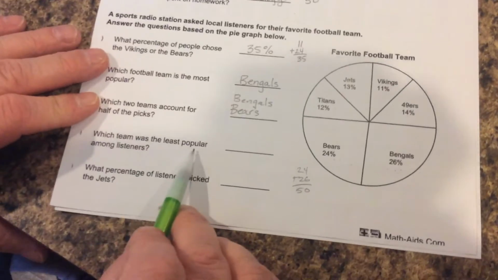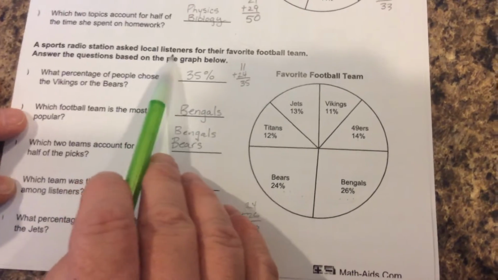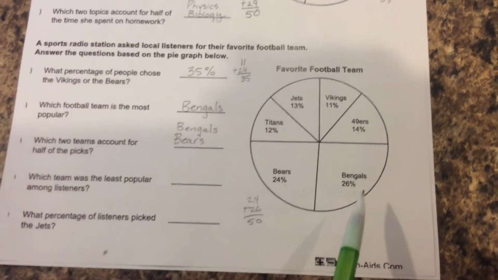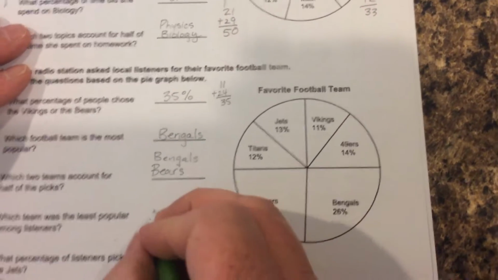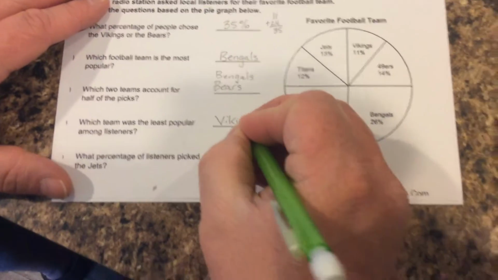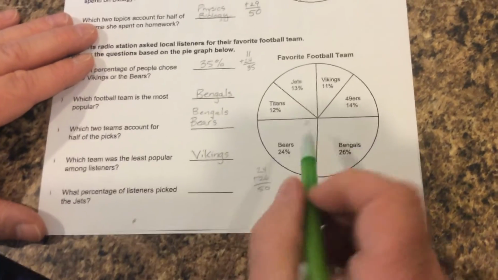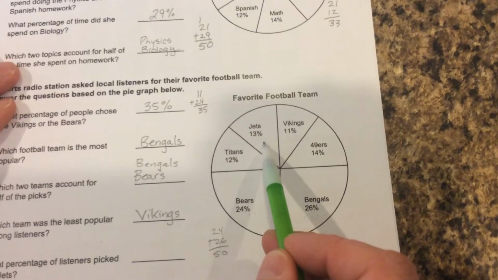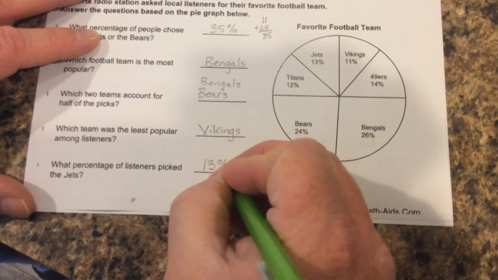Which team was the least popular among listeners? Among the people who voted, remember the listeners were the ones that voted. The least popular was the one with the least percent, and that would be the Vikings. What percentage of listeners picked the Jets? We simply find the Jets on our graph and list the percentage, which was 13%.